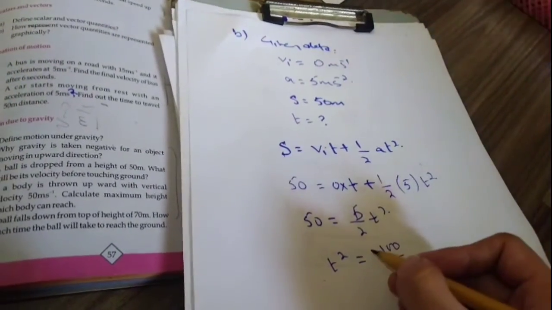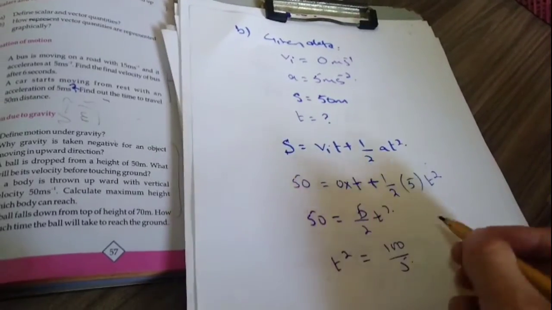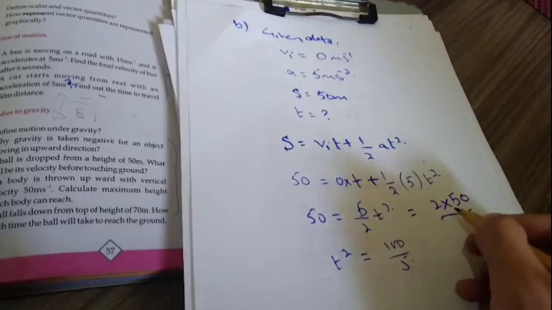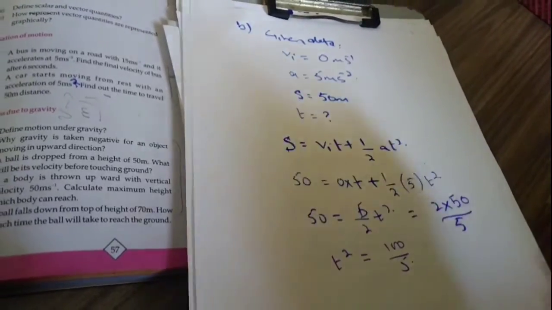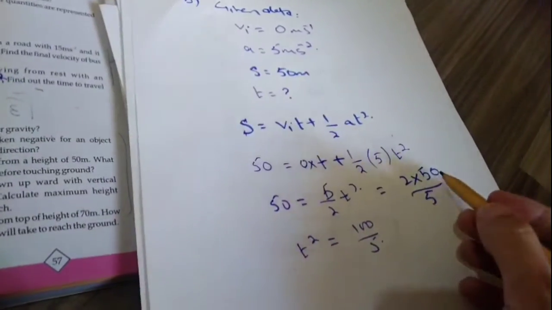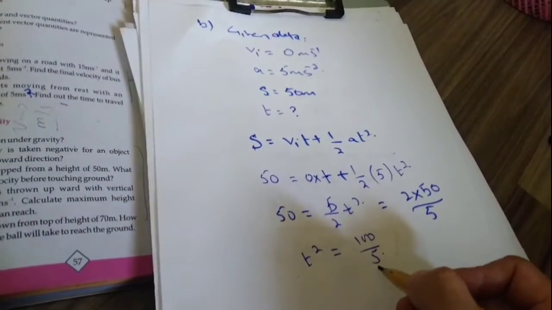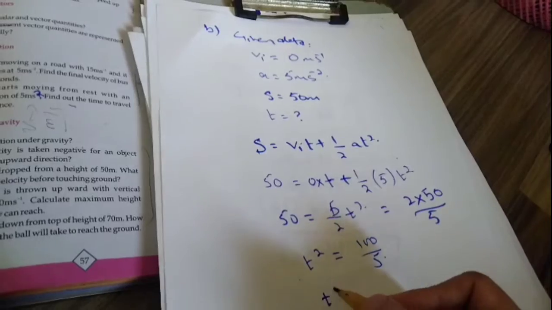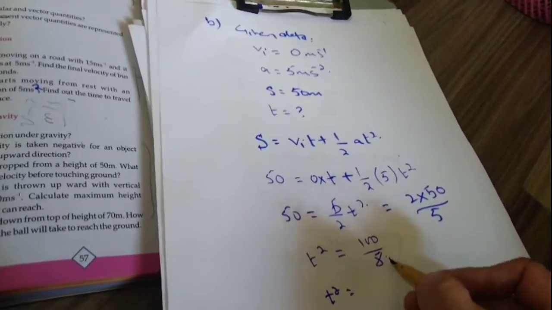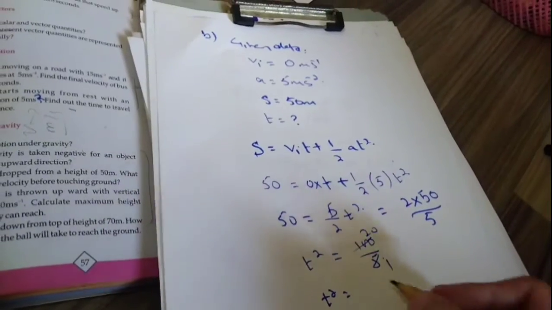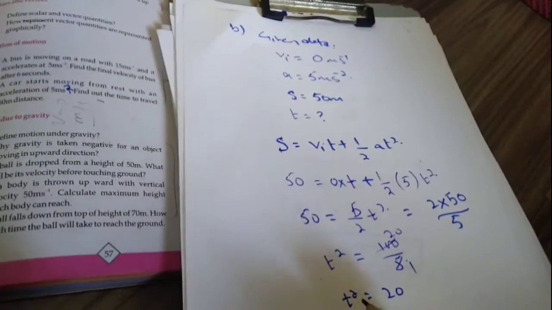So 2 multiplied by 50 divided by this 5. So 2 into 50 is 100 divided by 5, and 5 ones are 5 and 5 20s are 100. So here it's t square is 20.